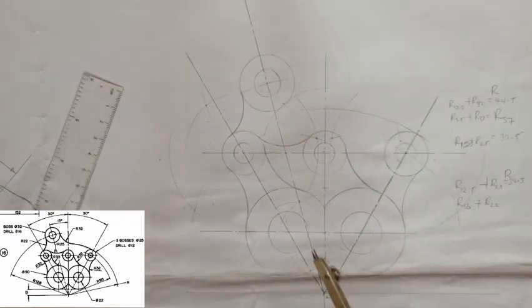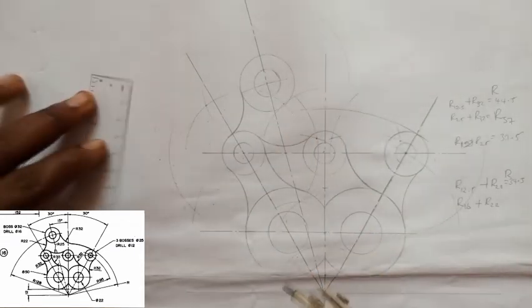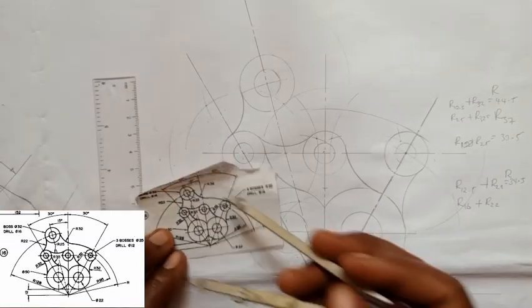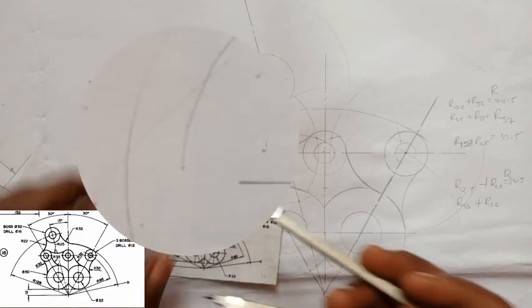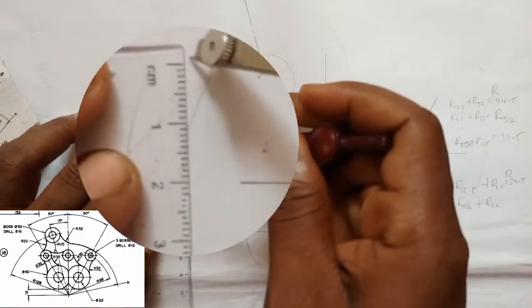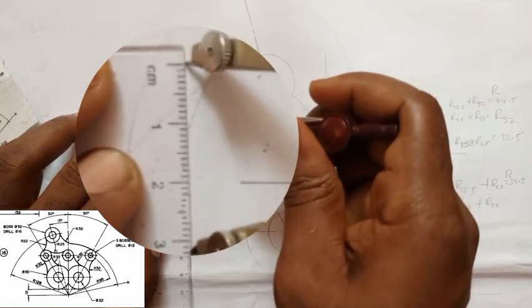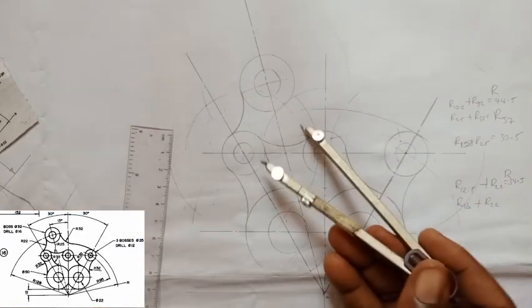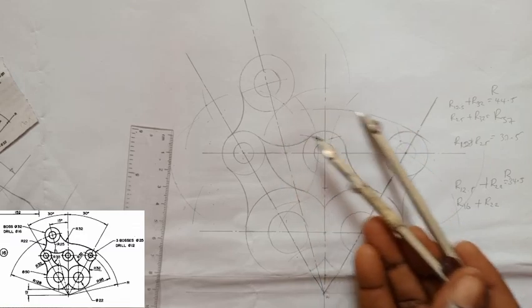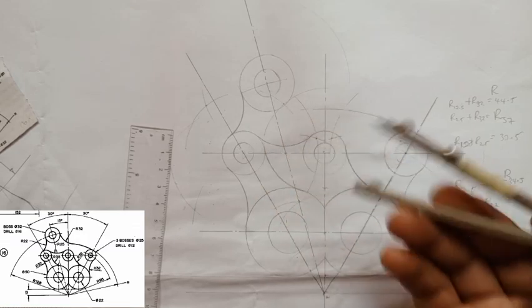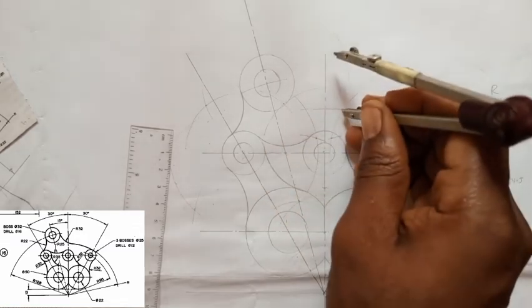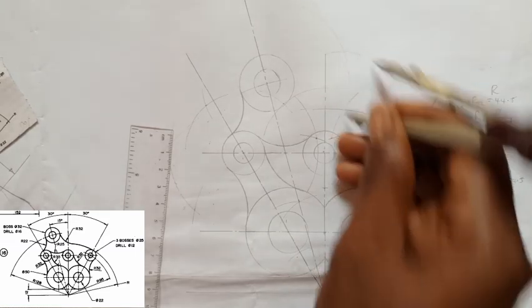Now, what I'm about to draw has a radius of 32. So I'll place my compass and measure 32 on my meter rule. Then along this line, where it is going to be tangential, I'll place it at any point there and draw an arc this way.